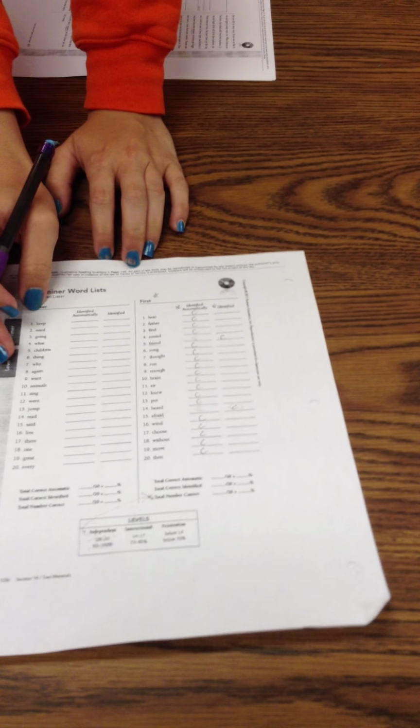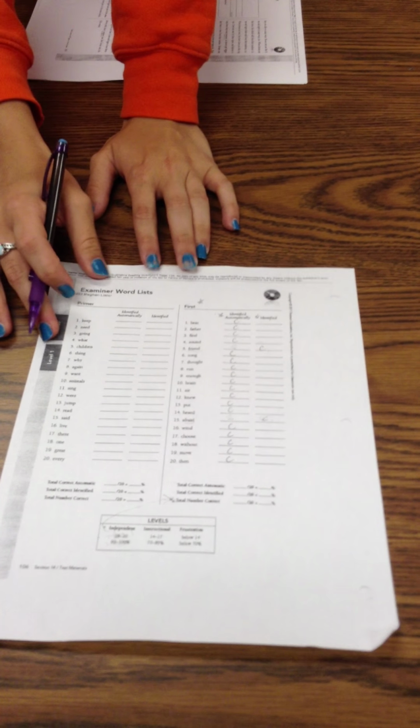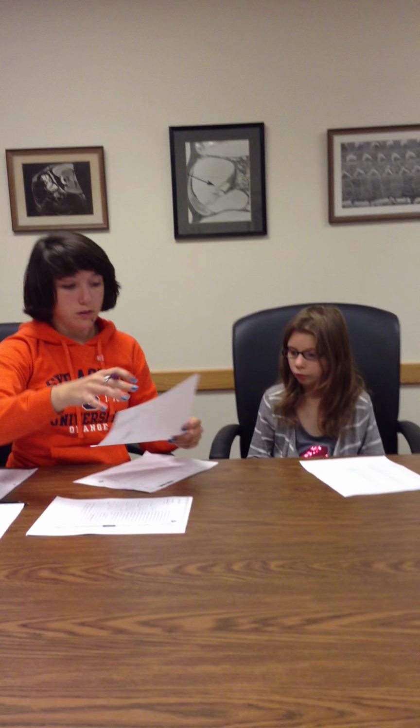So we're going to move on to the 2nd grade word list, which corresponds to this next list on her copy of it. Here was our 1st grade list, here's her 2nd grade.